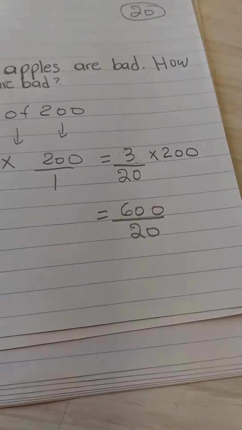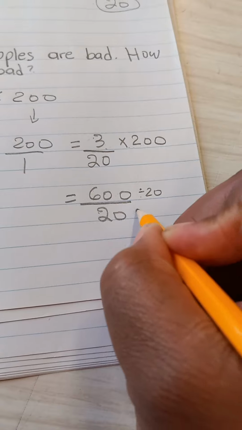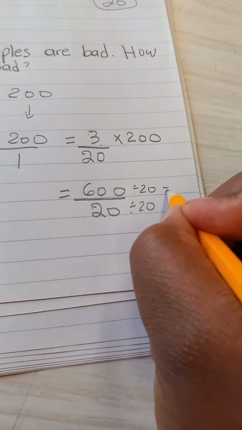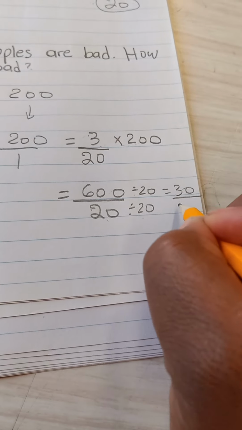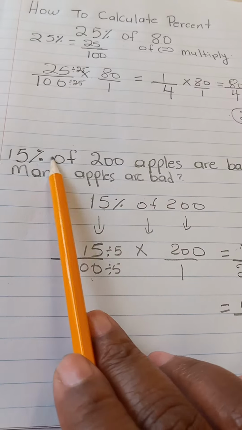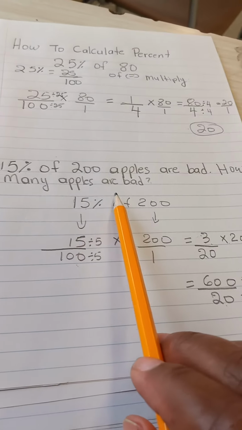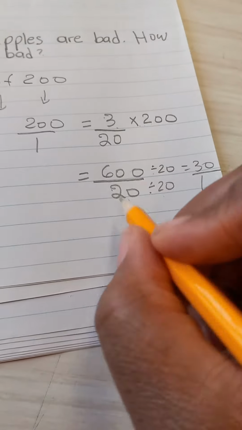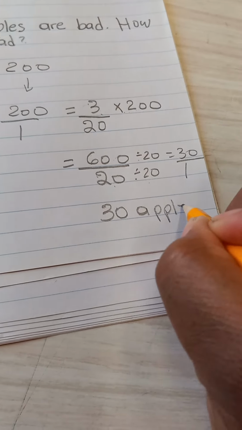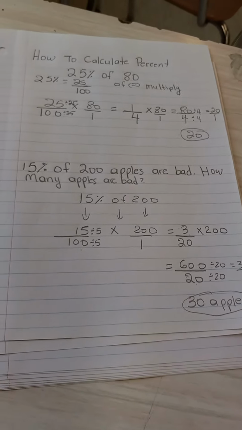So now we're going to find a factor. I can use 20, divided evenly, and I divide by 20. So 600 divided by 20 is 30, and 20 divided by 20 is 1. So we know that 15% of 200 apples are bad. How many apples are bad? So we know that 30 apples are bad. So there you have it.